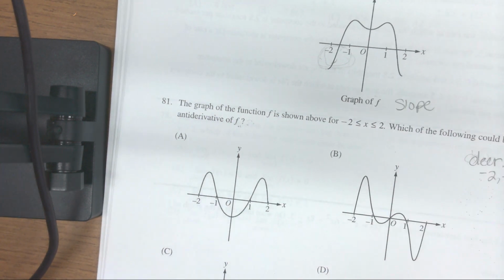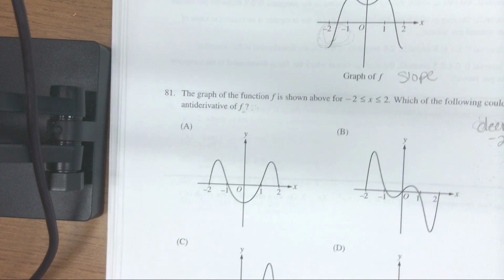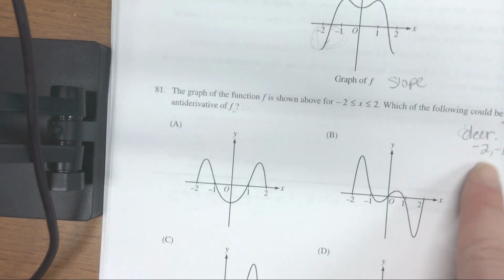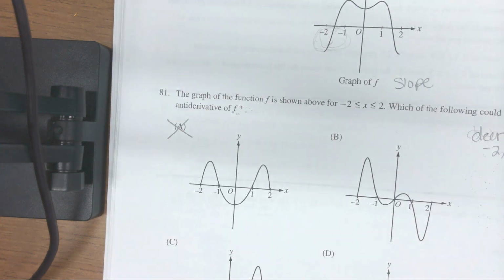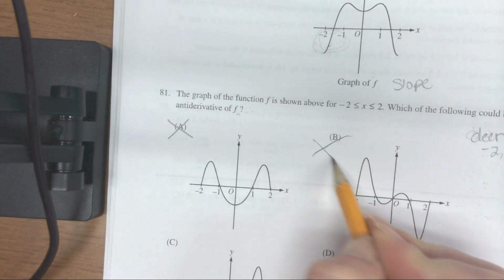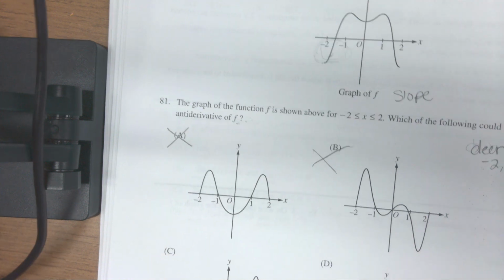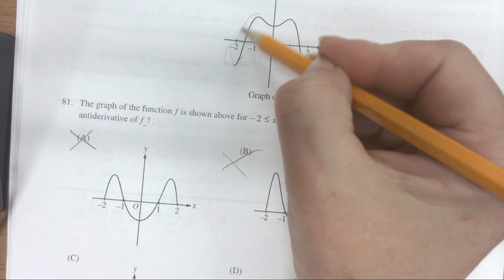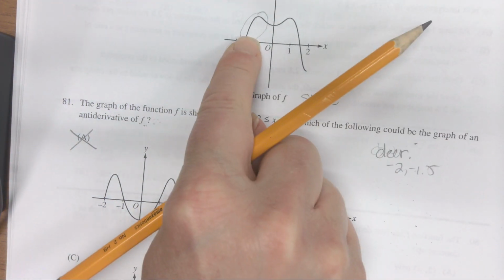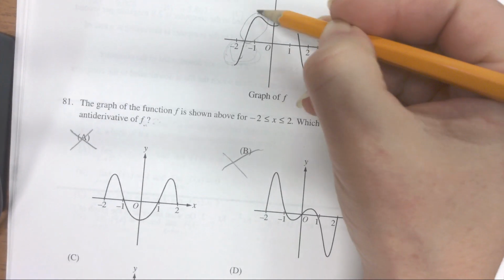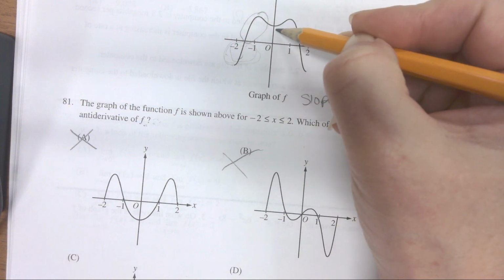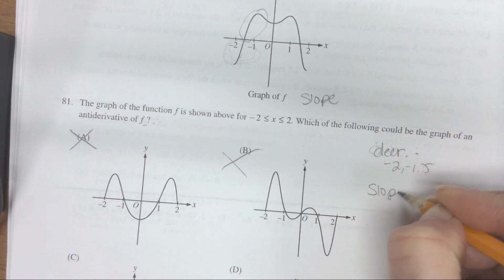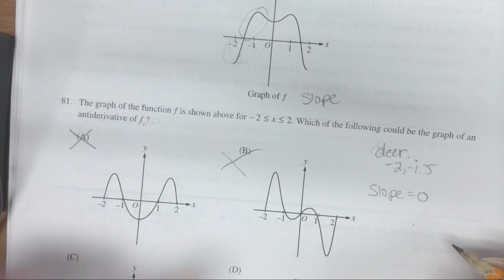So, you're saying that might get rid of some things? Yeah. Okay. All right. Now, this slope is positive all the way through. So the slope is 0 at -2.5.